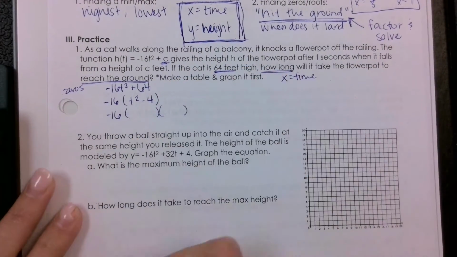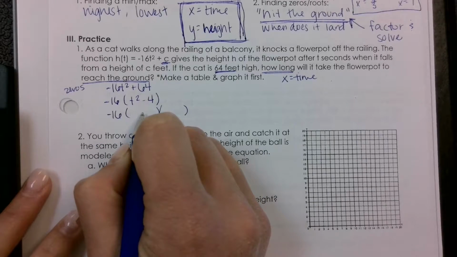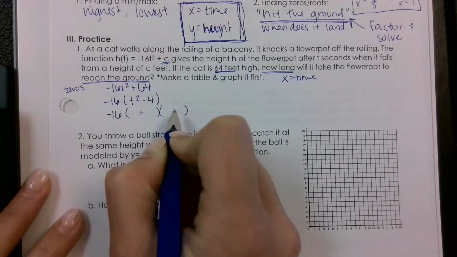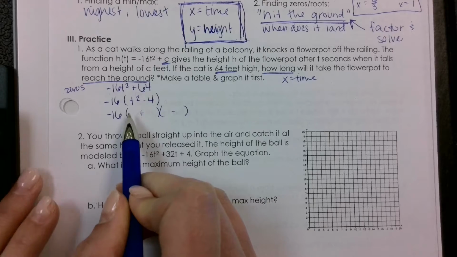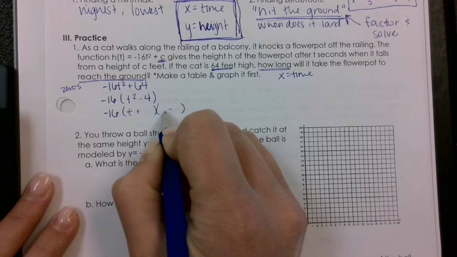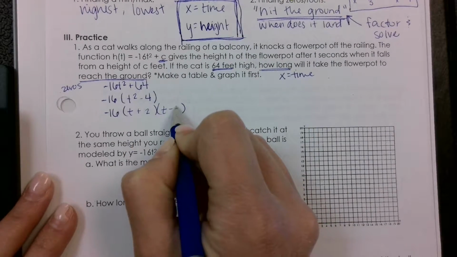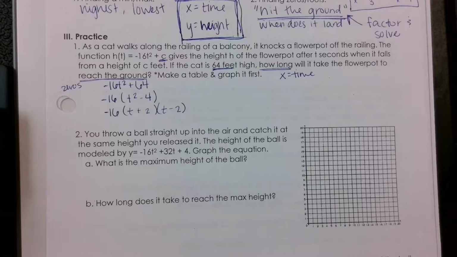Okay, so set up parentheses. We need a plus and a minus in between. What's the square root of t squared? T. What is the square root of 4? 2. So you're going to have t plus 2, t minus 2. Is that okay? I think so.